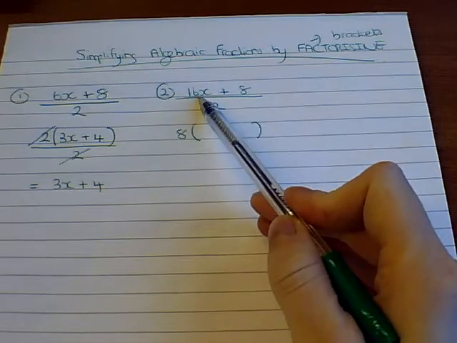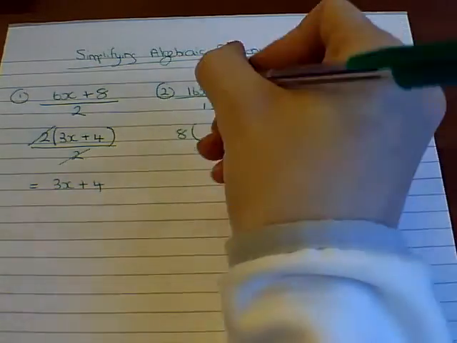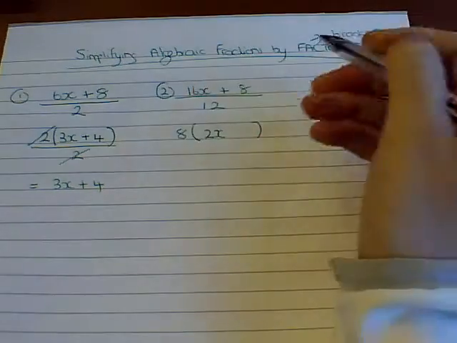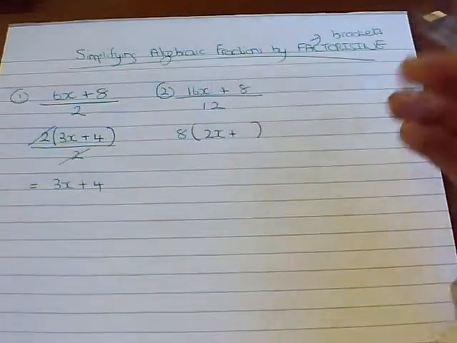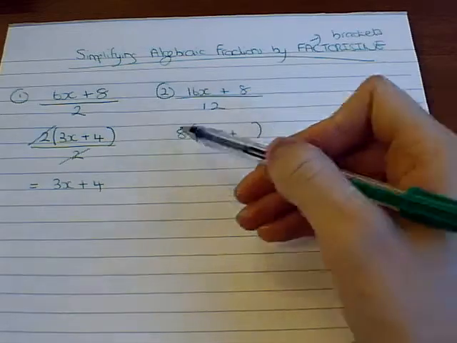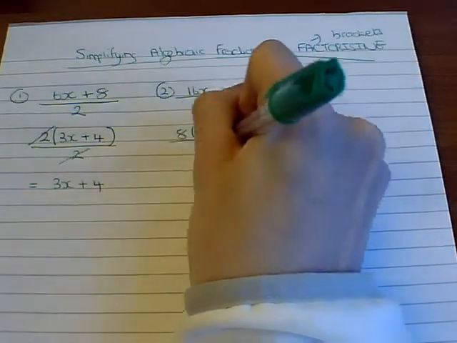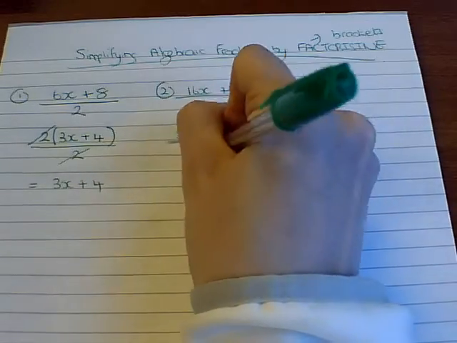8 multiplied by what will give me 16? So 2 eights are 16. And don't forget about the x. Sign in the middle is plus. 8 multiplied by what gives me 8? 8 times 1 is 8. So that's our top line factorised. Don't forget to put it all over 12.